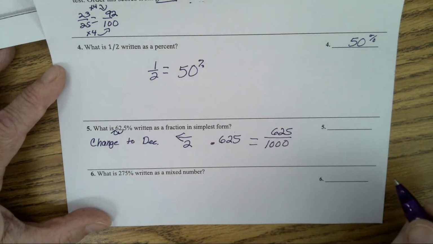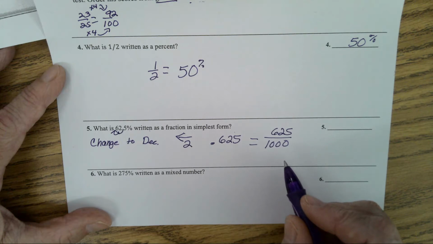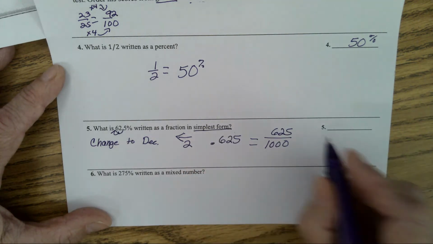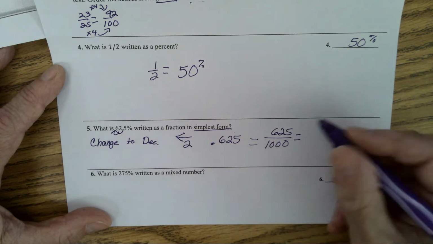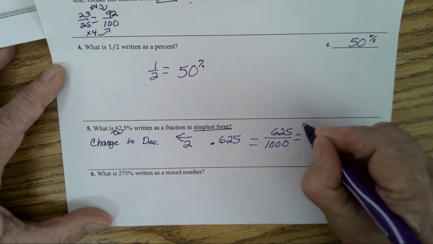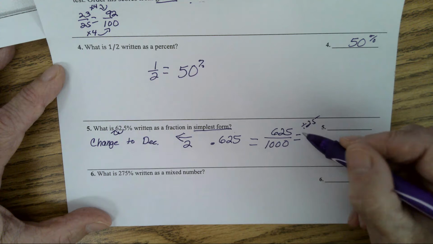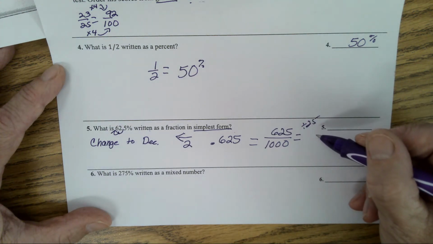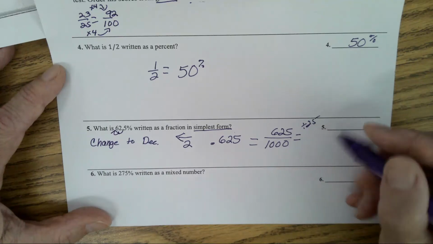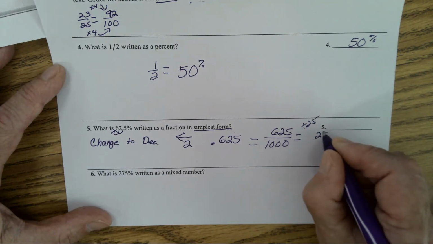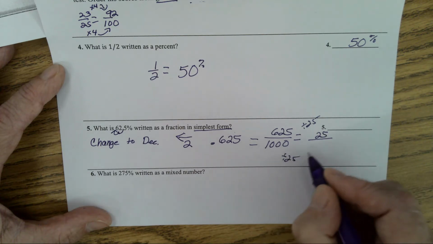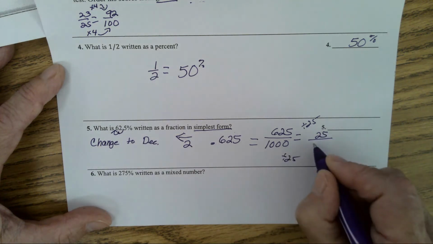Now you have more than half your points for that question, but we do have to put it in simplest form. I know that 25 will divide both of those. 625 divided by 25 is 25, and 1,000 divided by 25 will be 40.